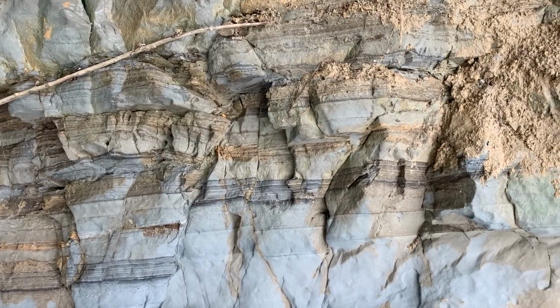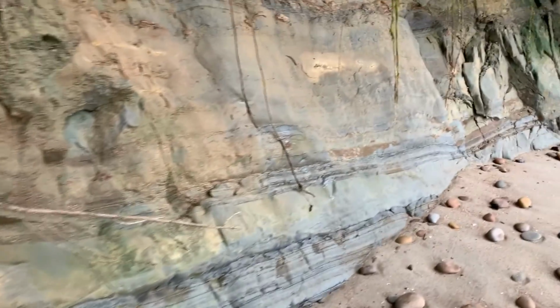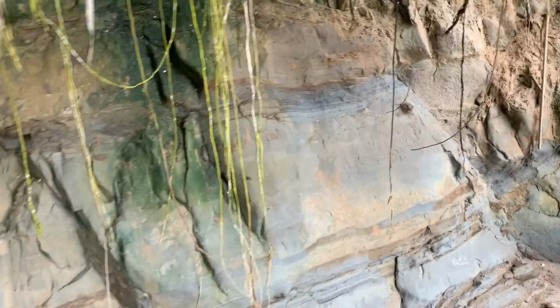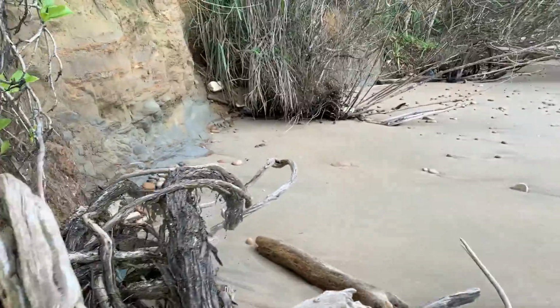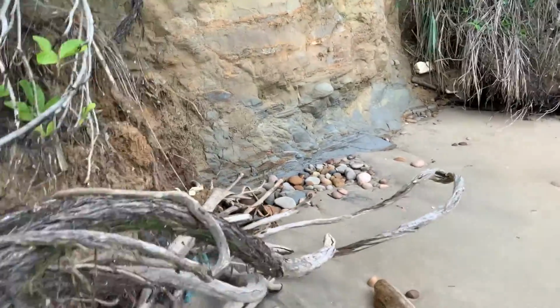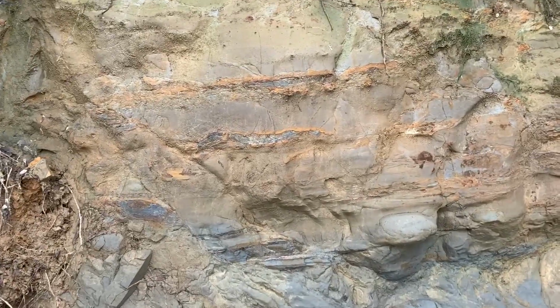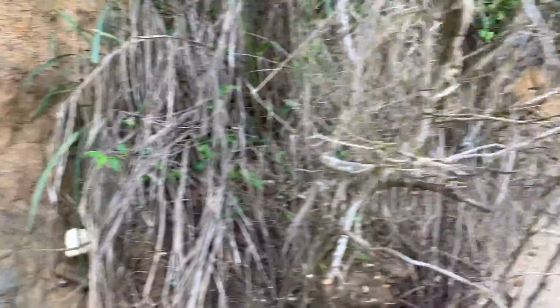We see that there are quite a number of normal faults affecting this outcrop. Here we see there's significant disruption of the outcrop by faulting.